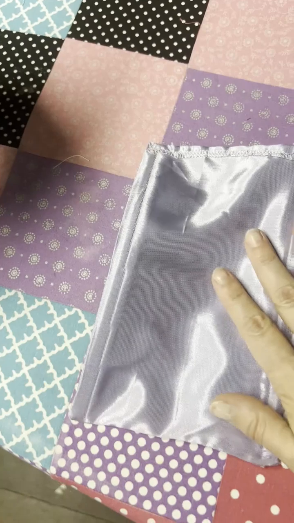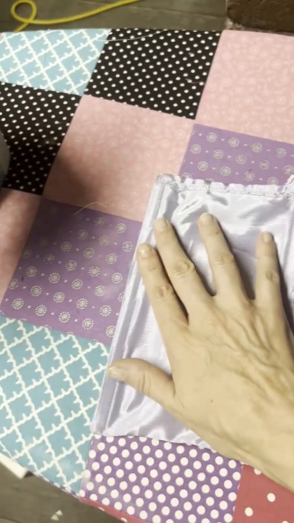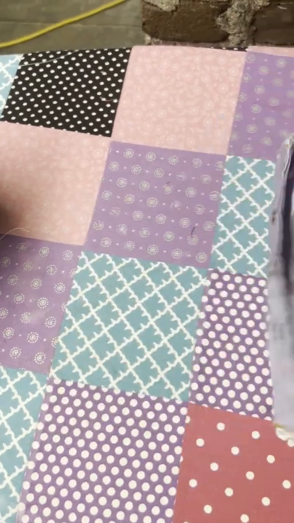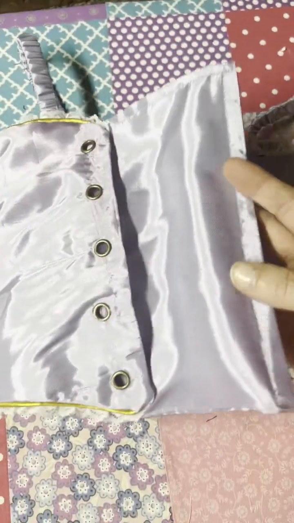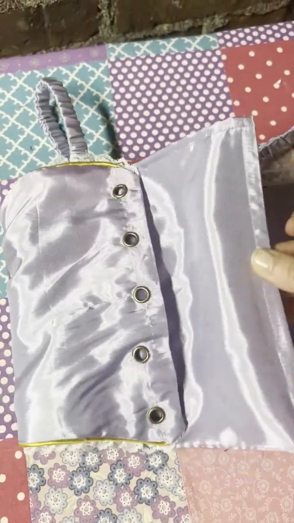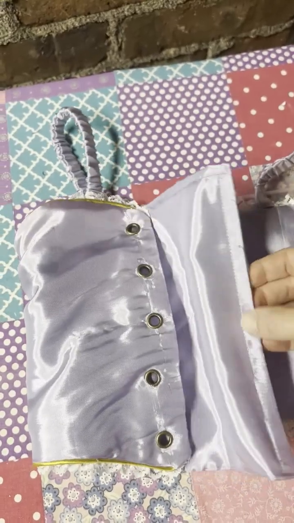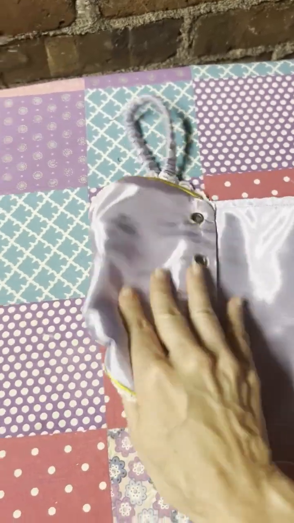This is the modesty placket that I put in here. Melly Sews has a really nice tutorial on how to do these. I just eyeballed it. Again, it's for a 5-year-old. There's some nylon boning that I just sewed on. It's not a casing or anything. I just sewed it straight in there. So yeah, that's the corset.